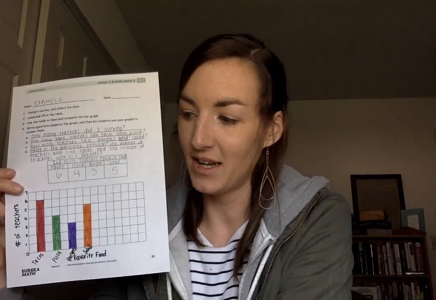Some great question words: how many more, most, less, least, total, all together, things like that. Think of the questions that you hear when you're working on your math problems. So, this is what mine looks like all filled out, but you're going to start with one that looks like this.